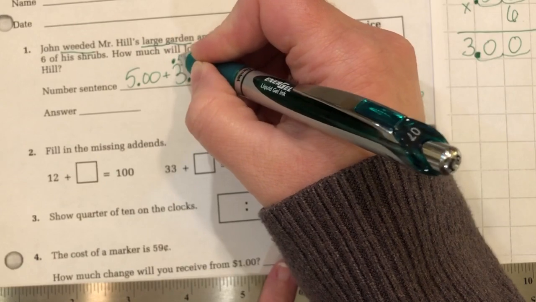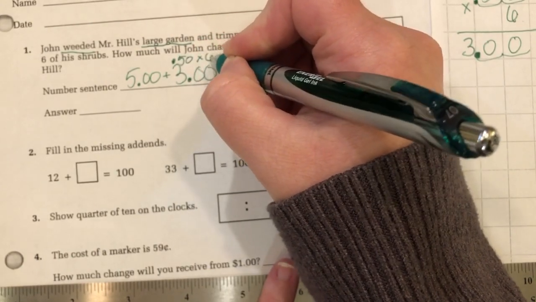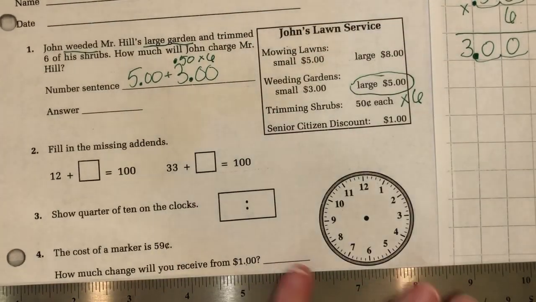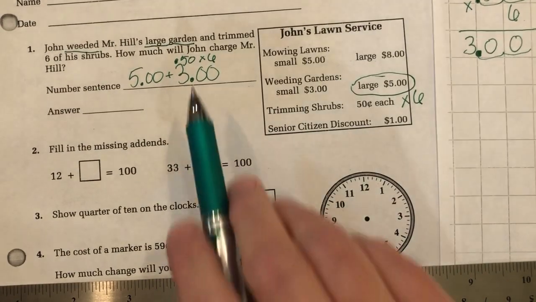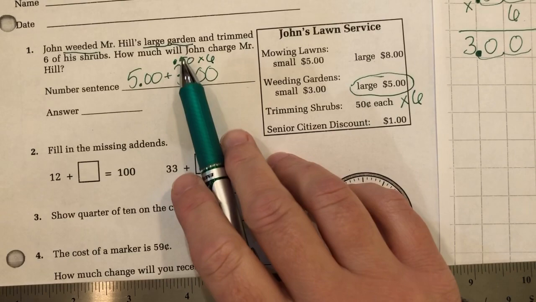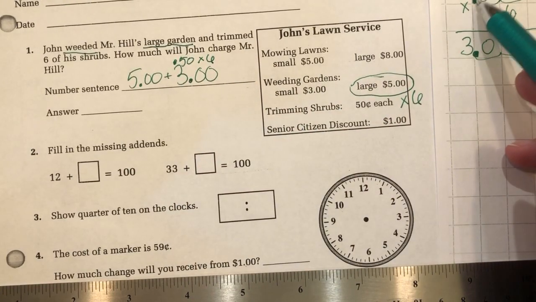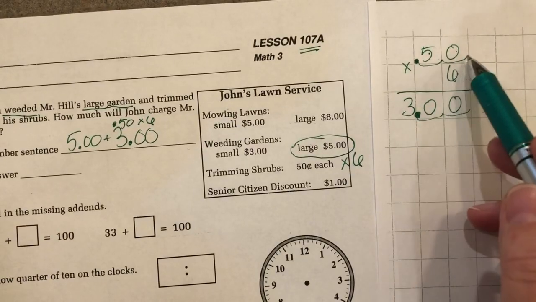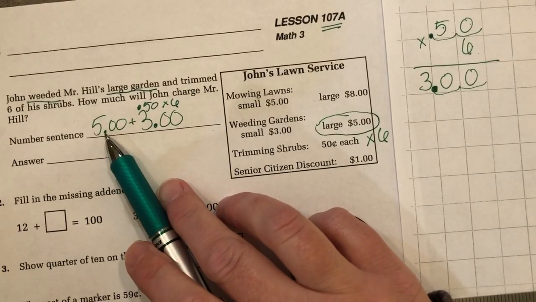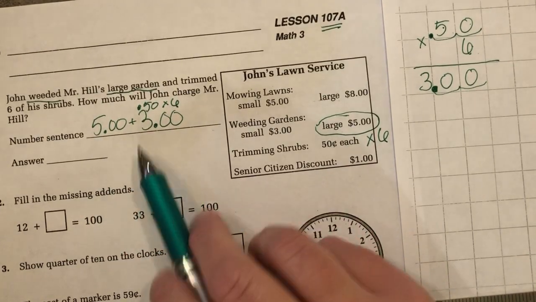I'm going to say 50 cents times 6 above there, just to show that that was part of what we did. And when I did the multiplication, I changed 50 cents to a decimal point 50 instead of a cent sign 50 cents, because we're going to have to add it to the decimal point 5, if that makes sense.